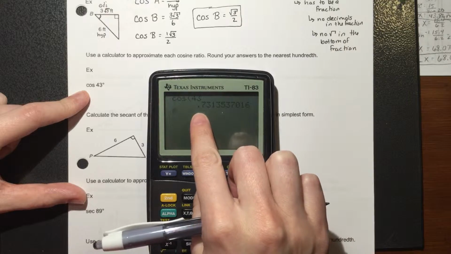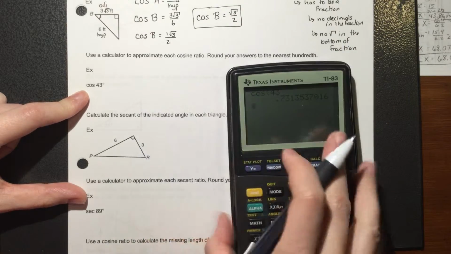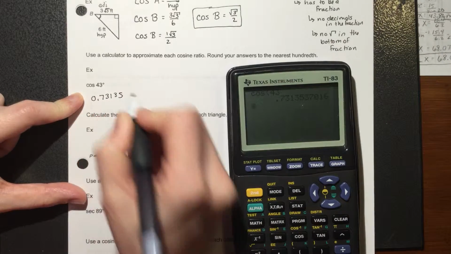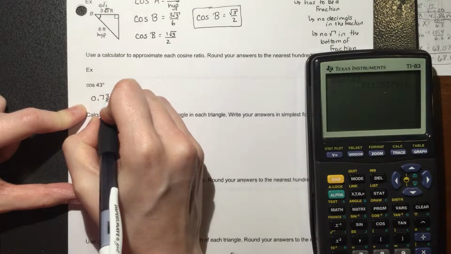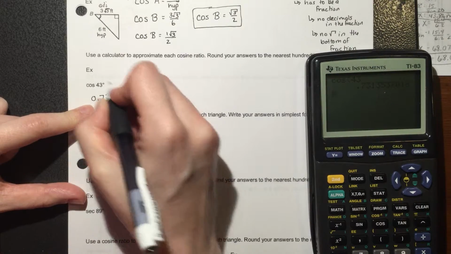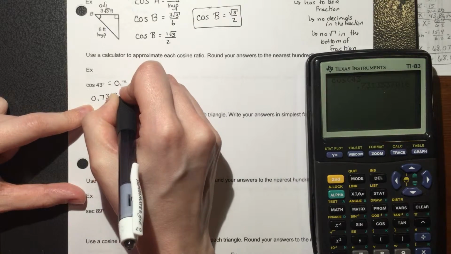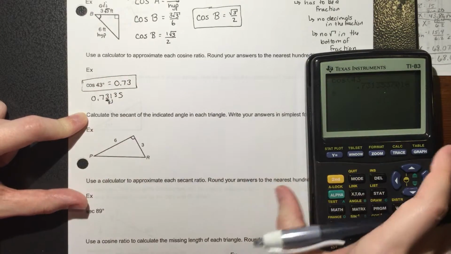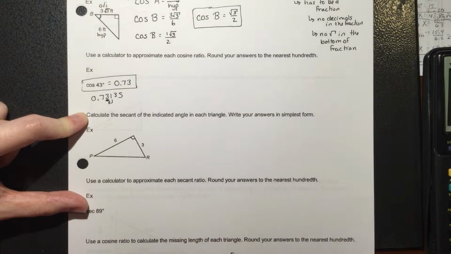So if we look, we've got 0.73135. So we want 2. So we check out the 1. The 1 is less than 5, so this is going to stay 0.73. So that's going to be our answer for the cosine of 43 degrees.